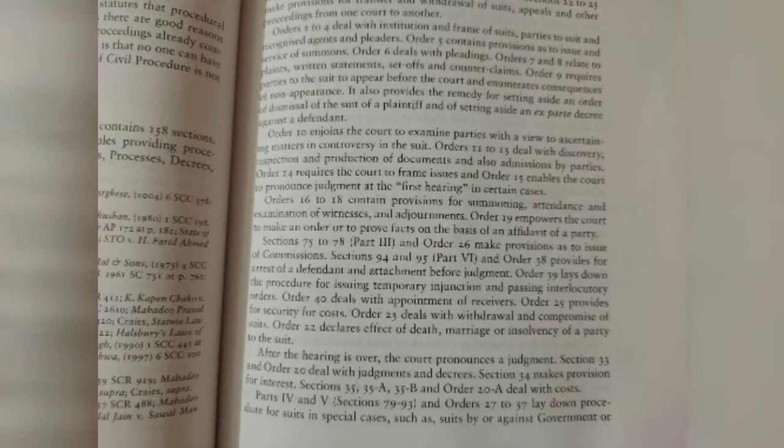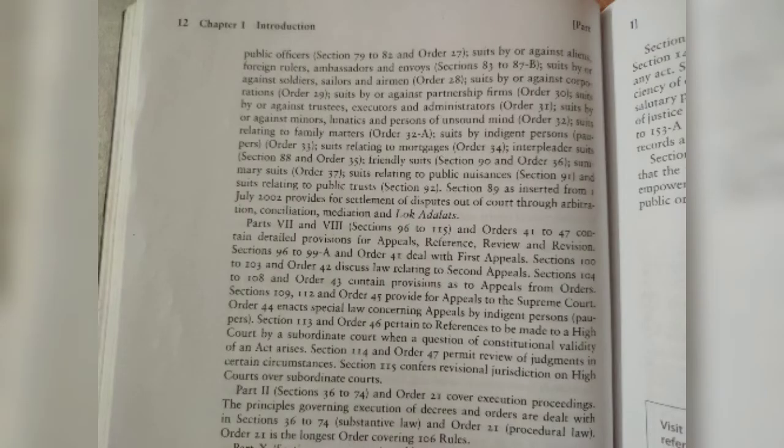Part 4 and Part 5, Section 79 to 93 and Orders 27 to 37 lay down procedure for suits in special cases such as suits by or against government or public officers. Section 79 to 82 and Order 27. Suits by or against aliens, foreign rulers, ambassadors and envoys. Section 83 to 87B relates to it, and suits by or against soldiers, sailors and airmen are written in Order 28.